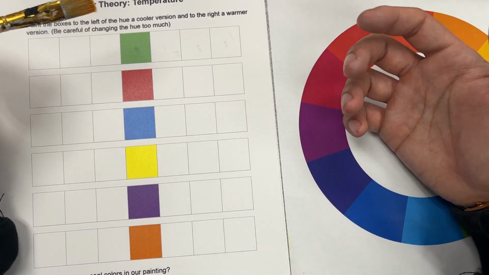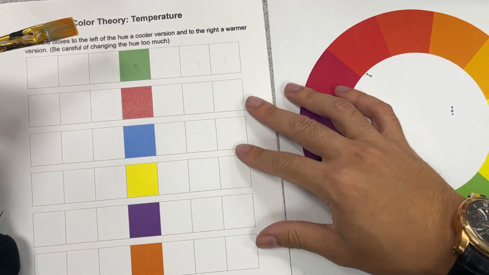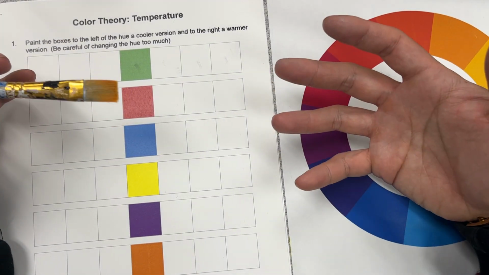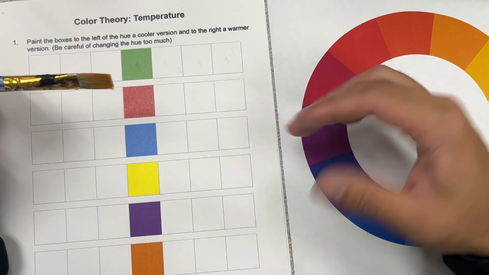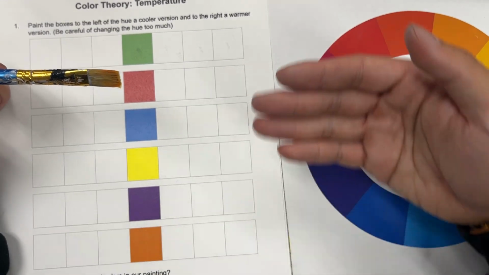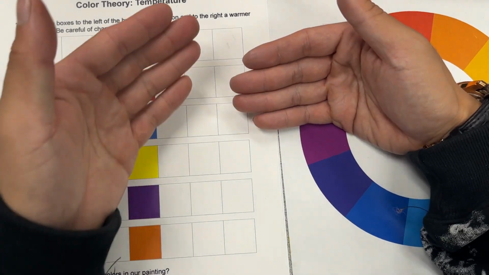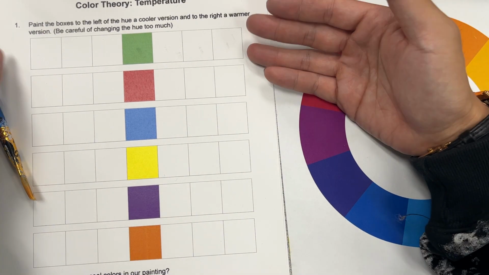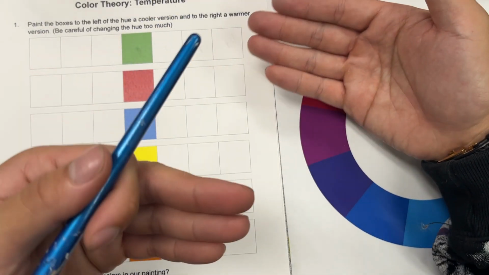But we also want to use temperature for contrast. That's our main goal with temperature anyway. If you have something that's colder or cooler, lower in temperature, bluer in temperature, then it's going to make it go backwards in space. Things that are warmer tend to come forward. And the more contrast between the two, the more they'll stand out from each other.